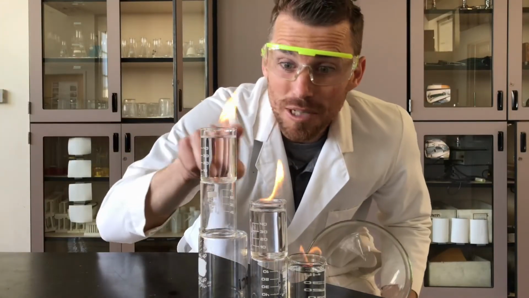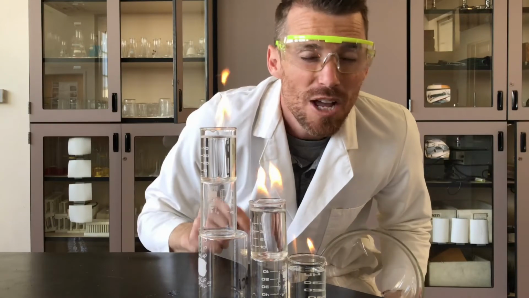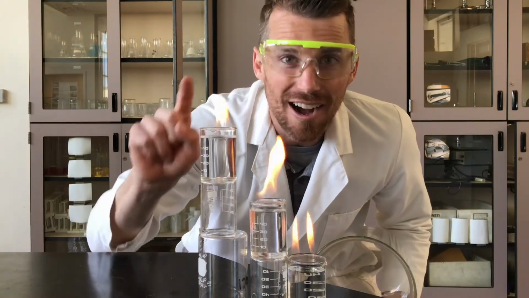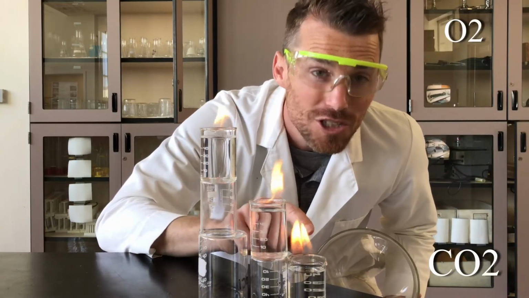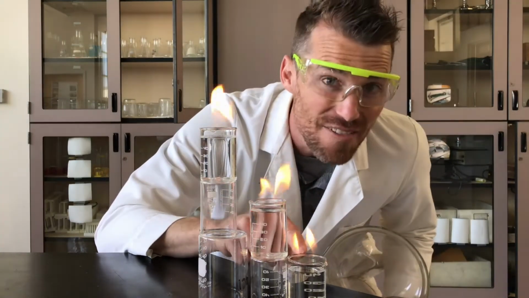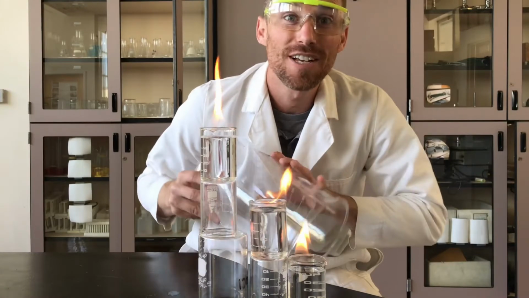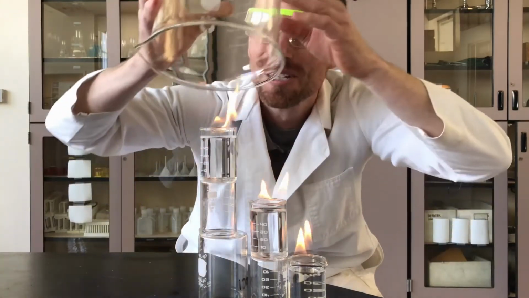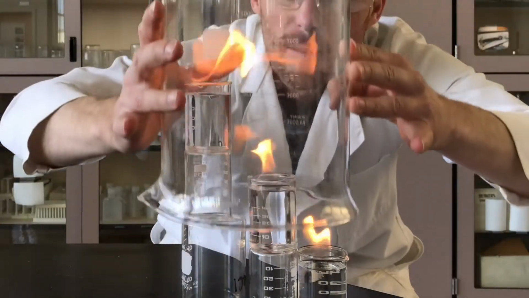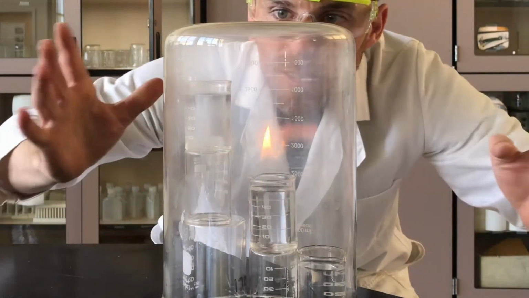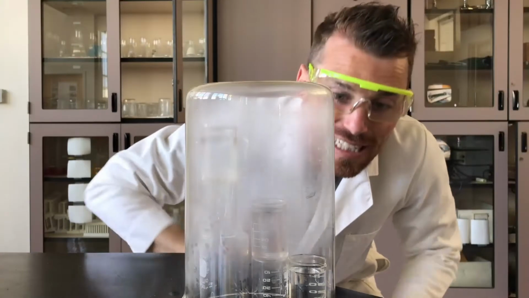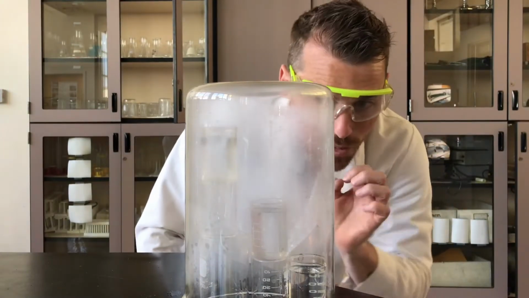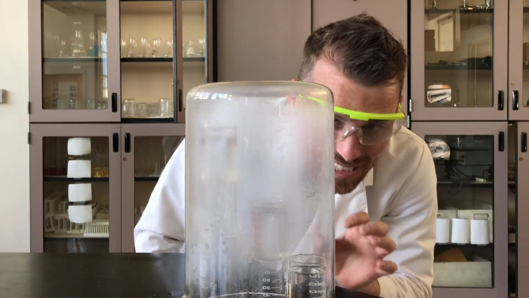And again, we saw this one go out, then that one, and then the last one, which is weird because the oxygen should be at the top because it's lighter, and the CO2 should be at the bottom because it's heavier. But we'll have to figure out our results when we get to our notes. Out, middle one's out, bottom one's still going. Same result. And it thought it was out and it came back.